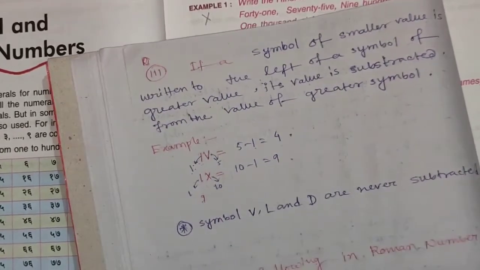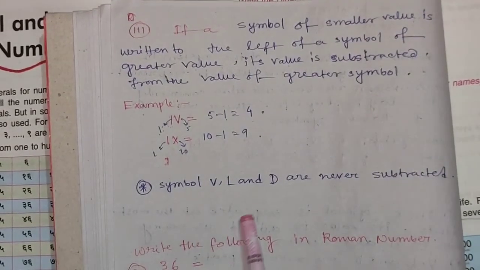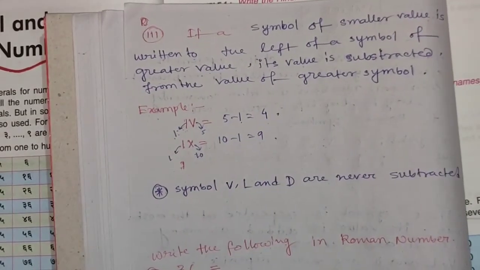Okay, but remember these symbols V, L and D are never subtracted.